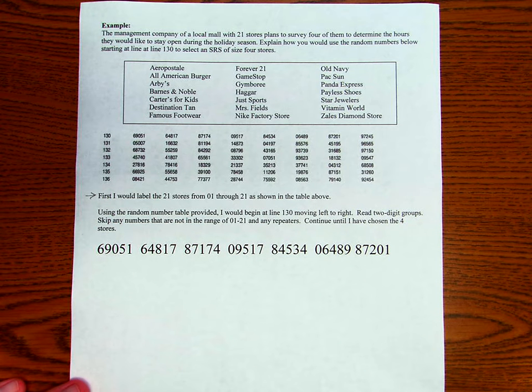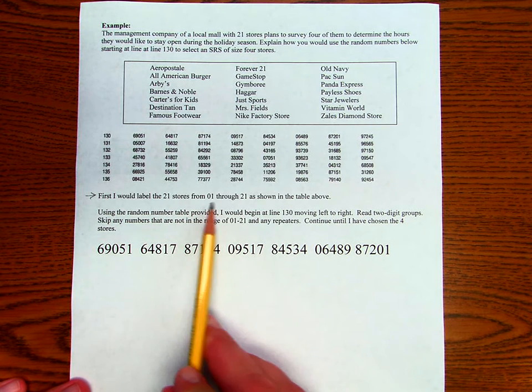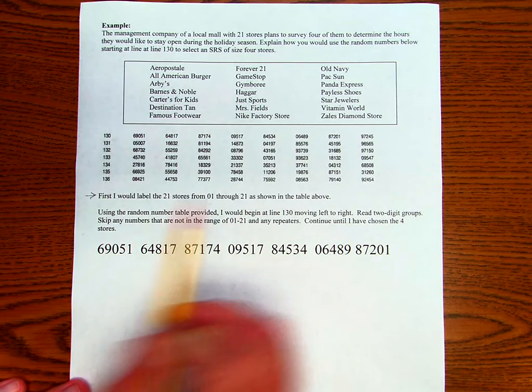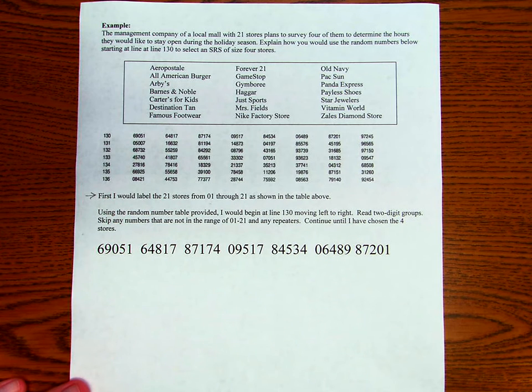Now, if you have more than 9 items in the list that you're choosing from, you have to block the digits so that each thing has the same number of digits. So in this case, we have to go from 01 to 21. If you're using random number tables and had 100 or more items, then you'd have to do 001 to whatever. So you always have to have the same number of digits in order for this to work properly.